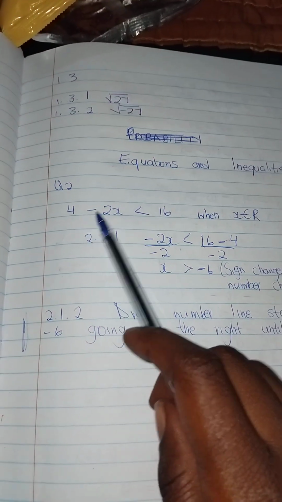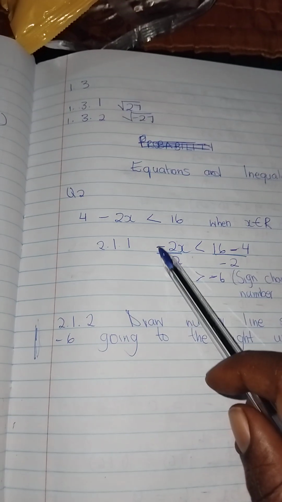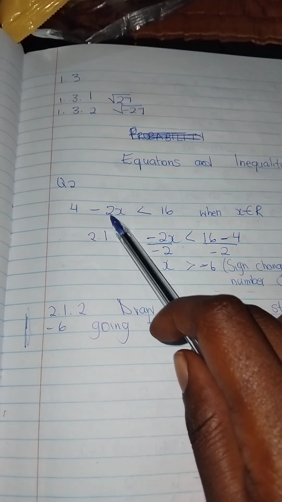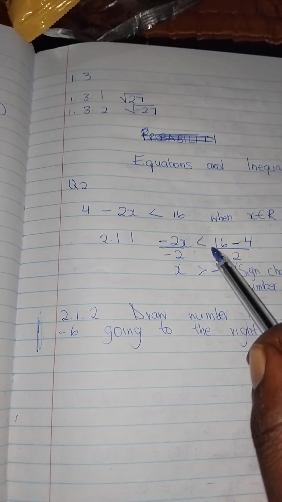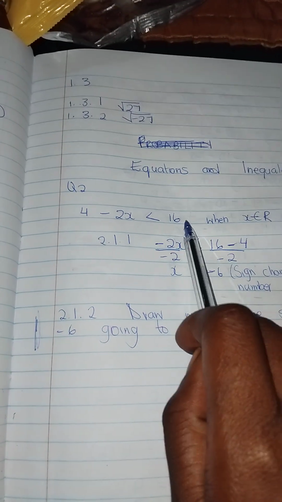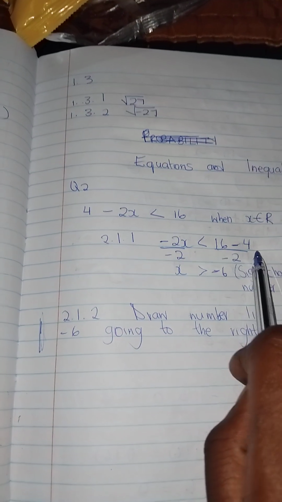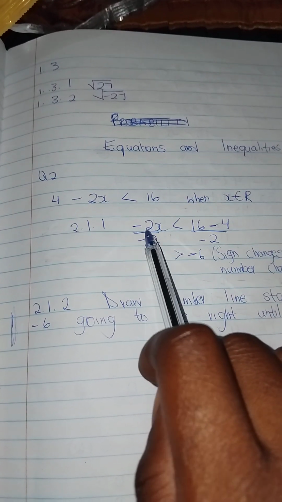So 4 minus 2x is smaller than 16. Then we want to find x. Then negative 2x is less than. When you take 4 to the other side, it goes across as negative. So it's 16 minus 4. Then you divide by negative 2.